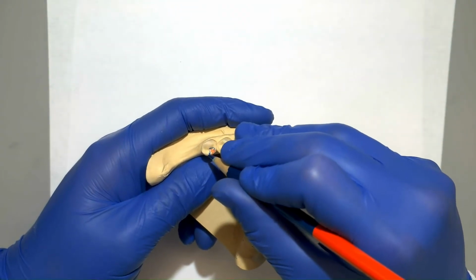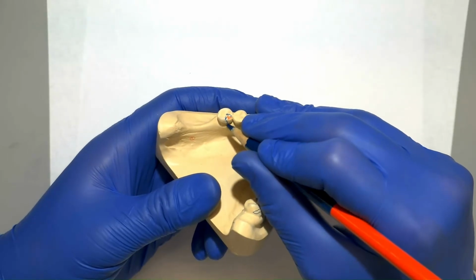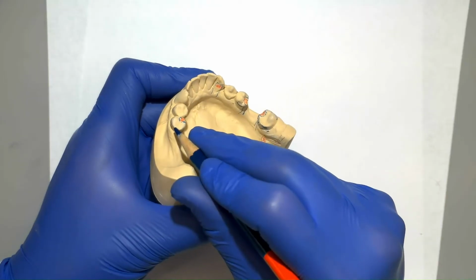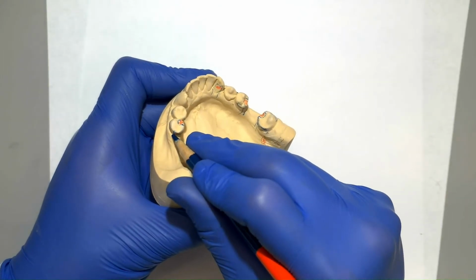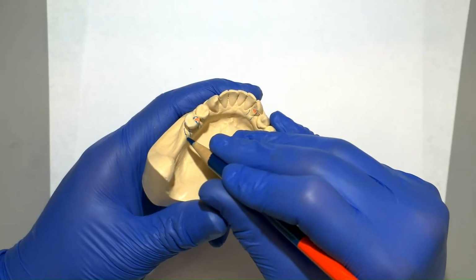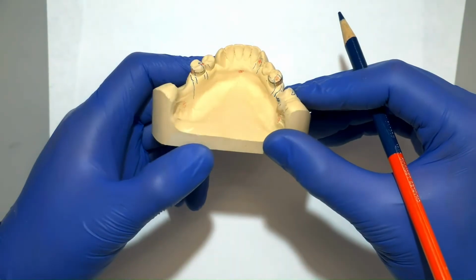On the other side, here is the mesial rest of the modified T, coming down with a slim minor connector here, and then we'll cover this guide plate on the other side. Again, remember that last one is going to be the actual start of the finish line, so we're going to take that down a little further like that.